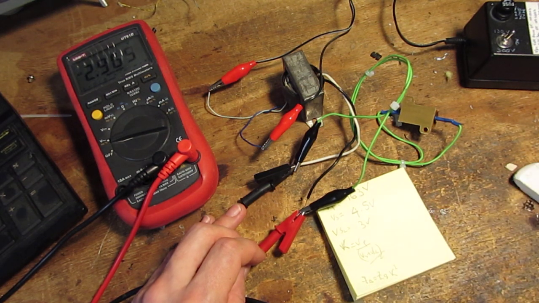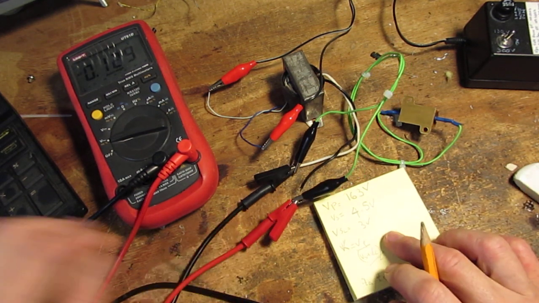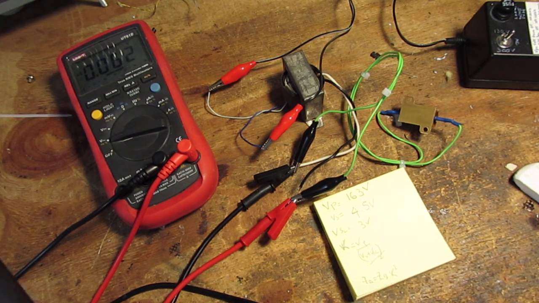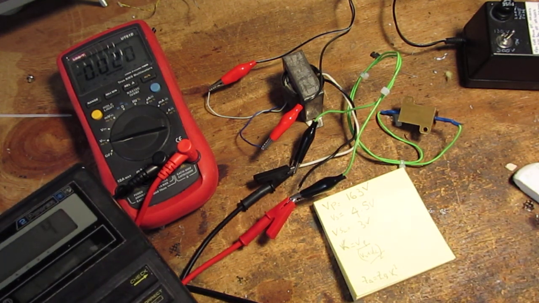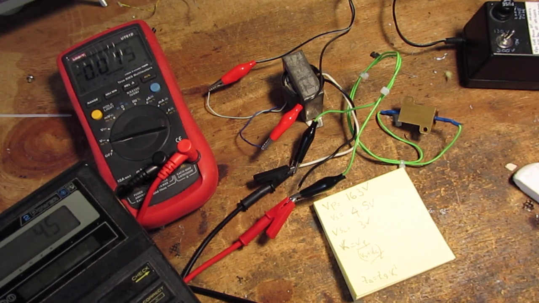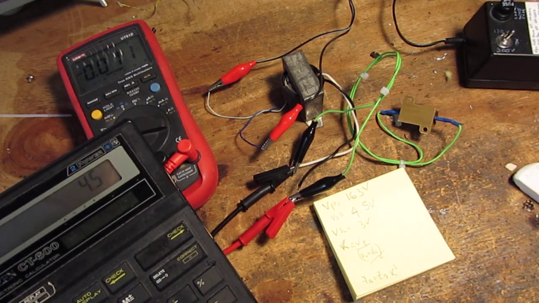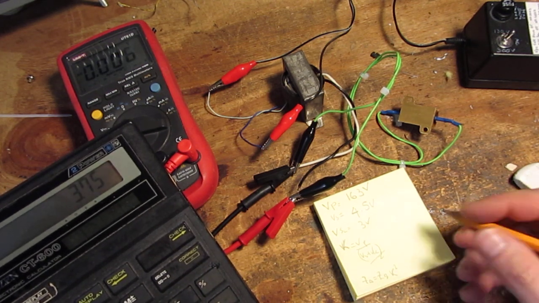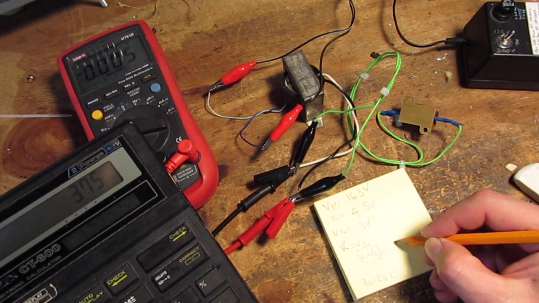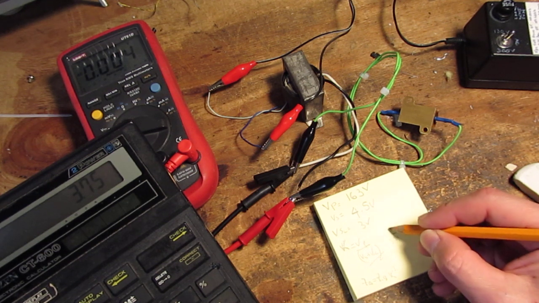Let's say 2.9, 3 volts. So the ratio is equal to 4.5 plus 3 divided by 2, 3.75.